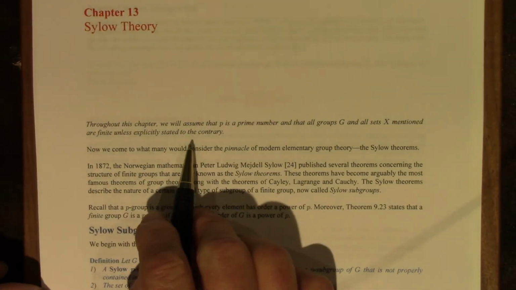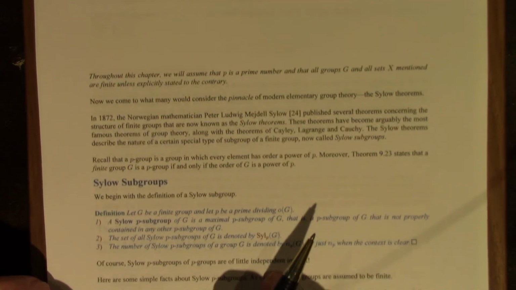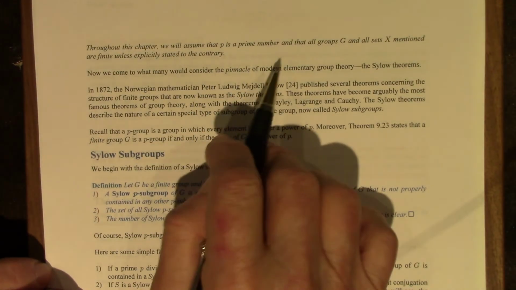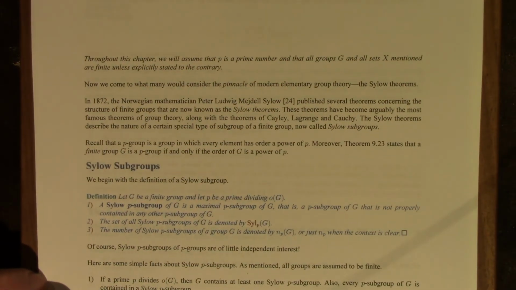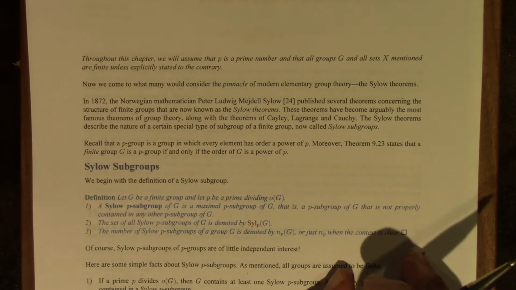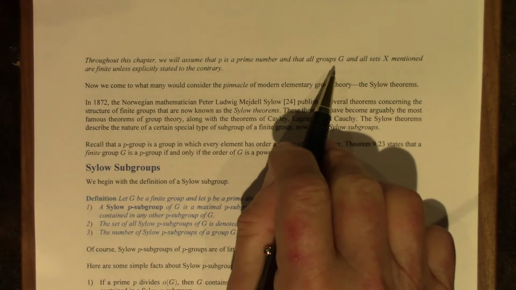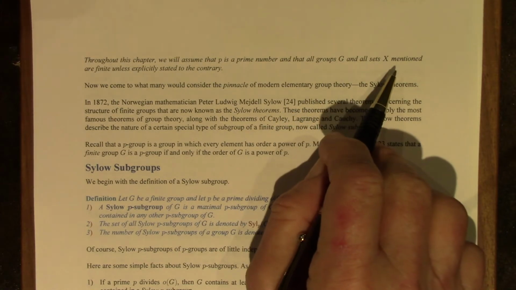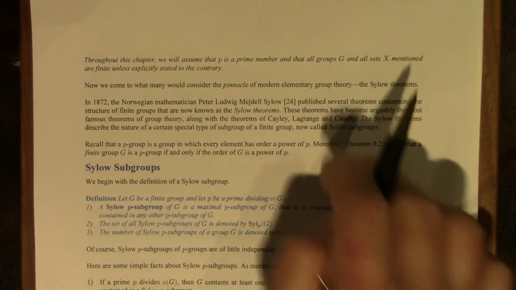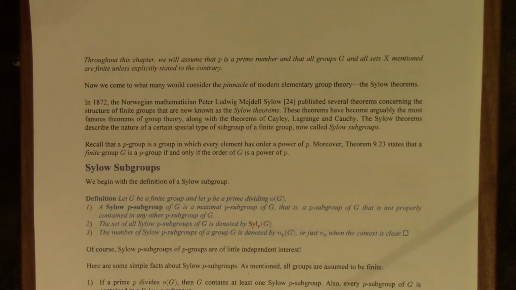Throughout this chapter on the Sylow theory, I'm going to assume that p is a prime number, because occasionally I may forget to say that, so now I'm covered. I'm also going to assume that all groups G and all sets X are finite, unless I mention to the contrary that they're not.